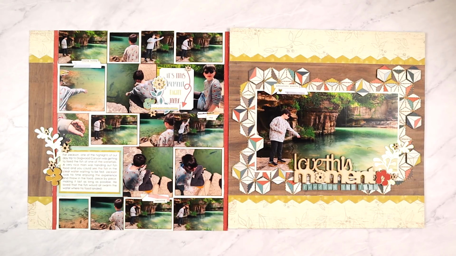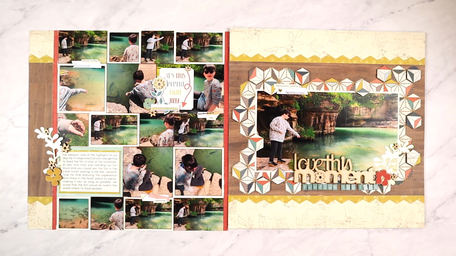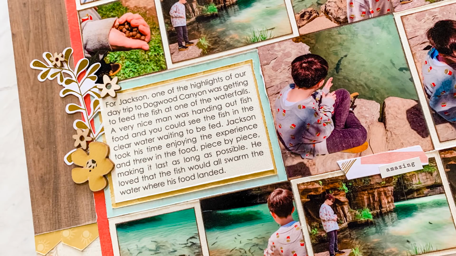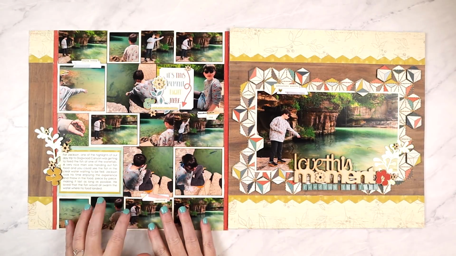With the embellishments, I did use flowers like the sketch, but not as many as you see on the sketch. With so many more photos and this hexagon detail, I didn't feel like this layout needed too much more. Plus, I had to make some small adjustments since the photo block was enlarged.